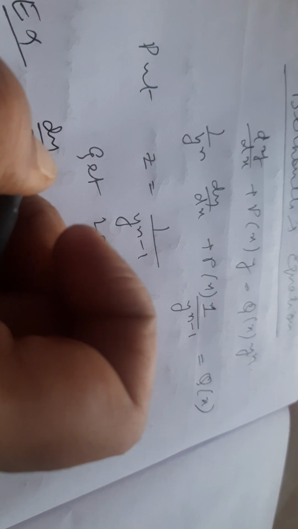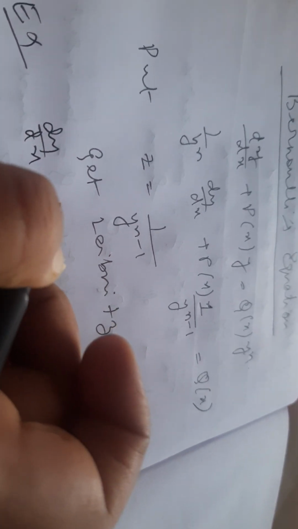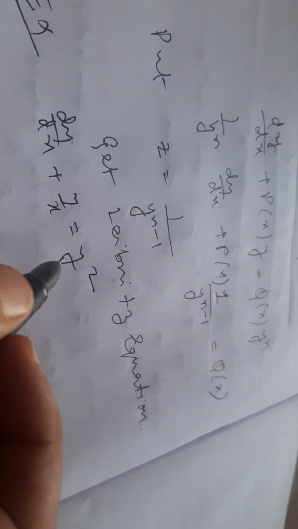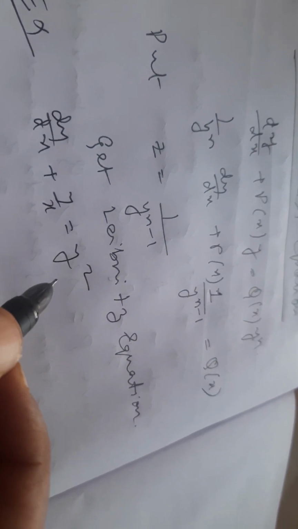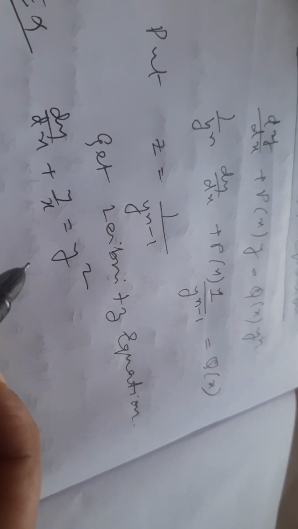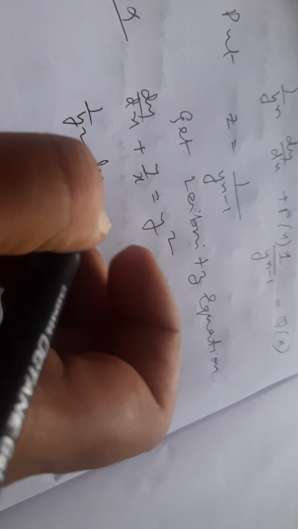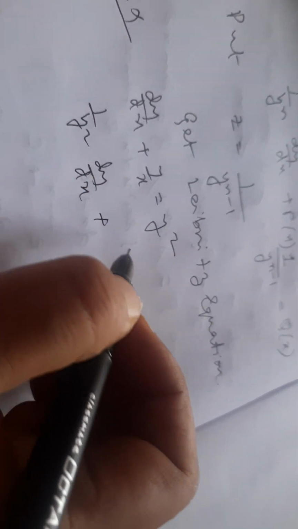Example: dy/dx plus y by x equal to y square. So we can see that the right hand side contains y square, which we will get rid of from the right side. So how to do that? Dividing the whole equation by y square, we get 1 by y square dy/dx plus 1 by y into 1 by x equal to 1.